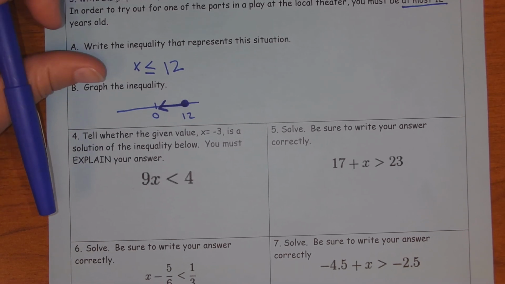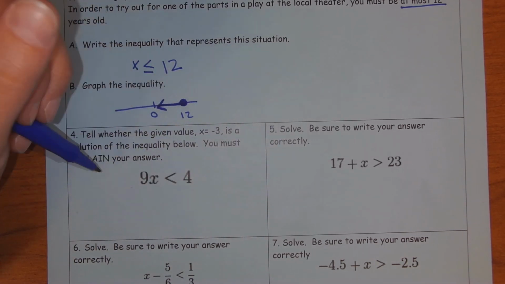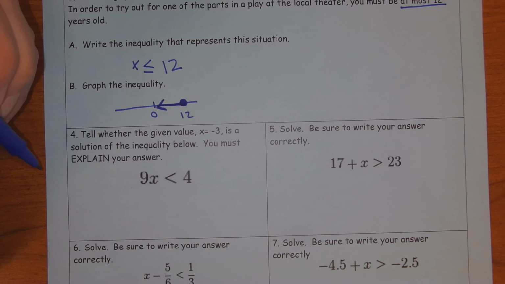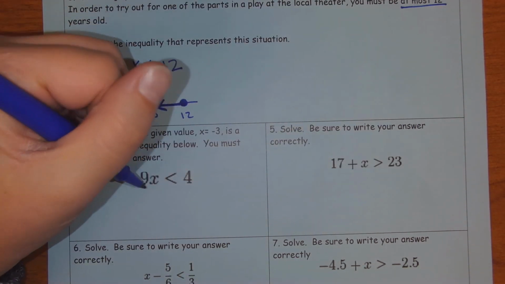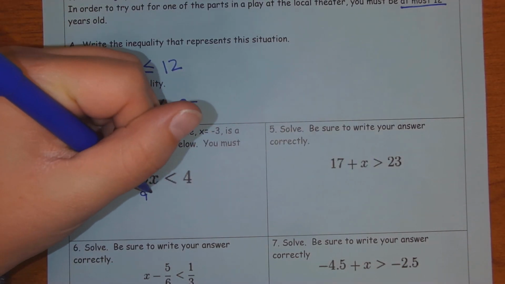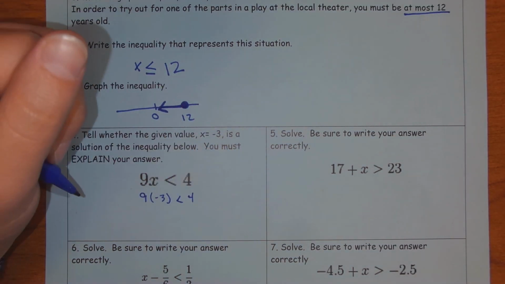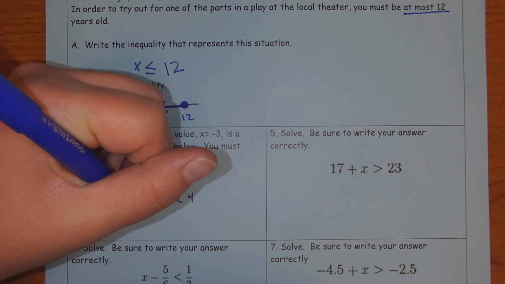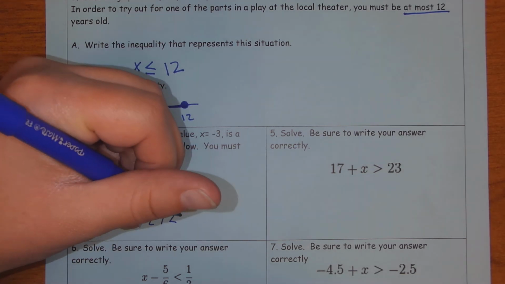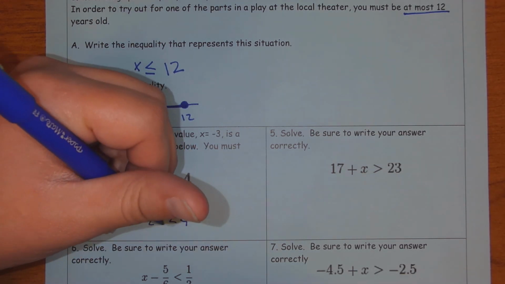It wants you to tell whether the given value, x equals -3, is the solution to the inequality below. And then you have to explain your answer. So you're trying to decide if -3 is a solution. So plug it in for x. 9 times -3 is less than 4. 9 times -3 is -27. Is -27 less than 4?